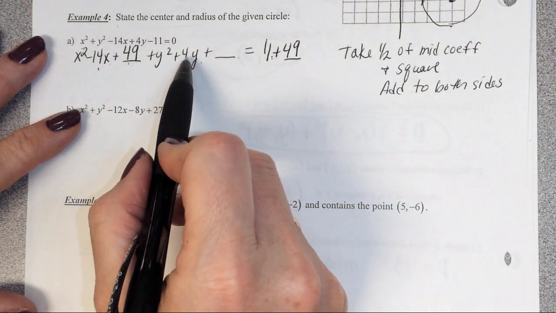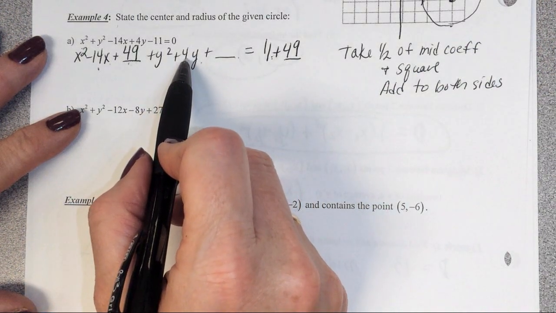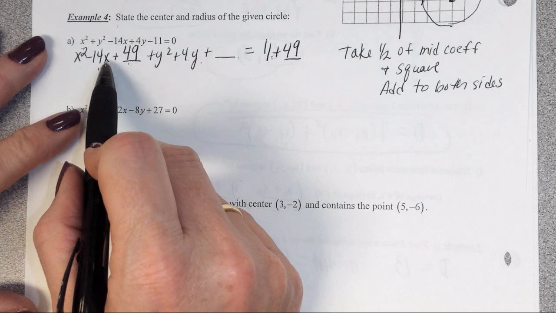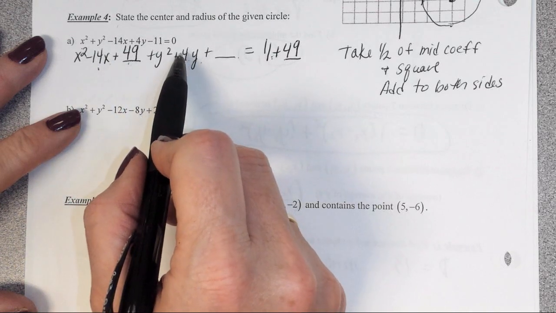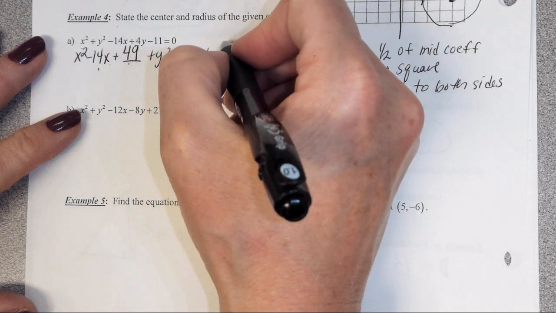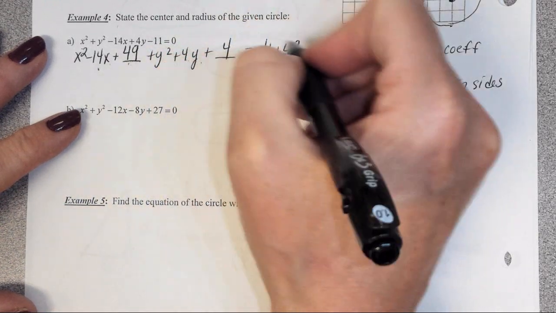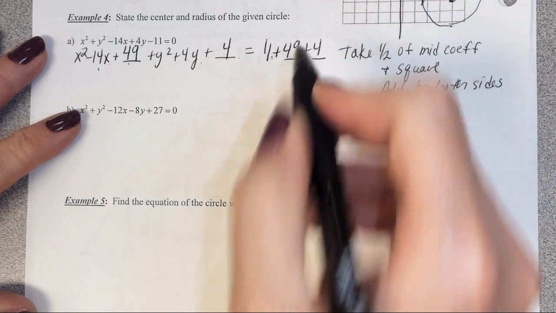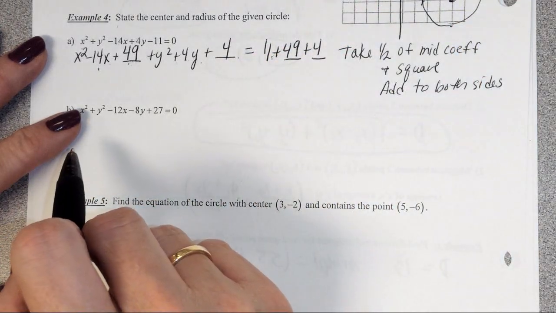All right, I'm going to have to do that for this mid coefficient. When I say mid coefficient, it's the coefficient of x, coefficient of y. What's half of it? Squared. So I'm going to add 4 here. If I add 4 to the left, I have to add 4 to the right to keep it equivalent.